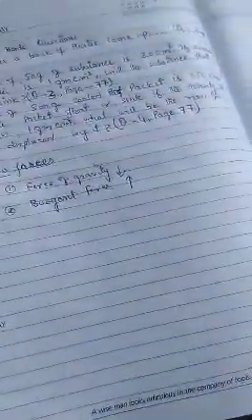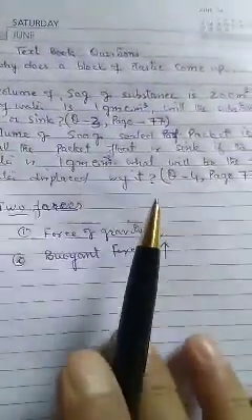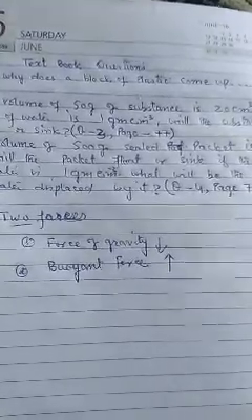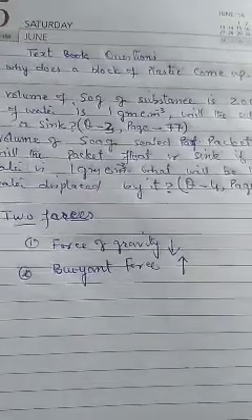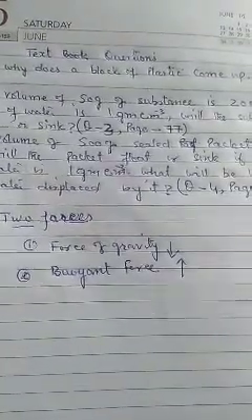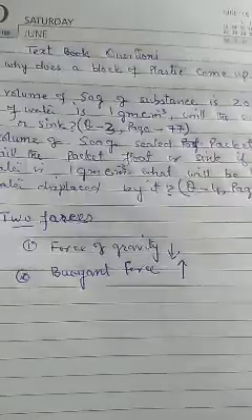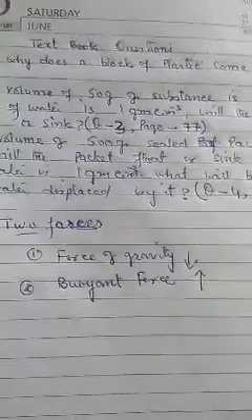It's quite simple. I have already told you that if the density of the material underwater is less than water, then it will float. If the density of the object underwater is more than water, then it will sink.